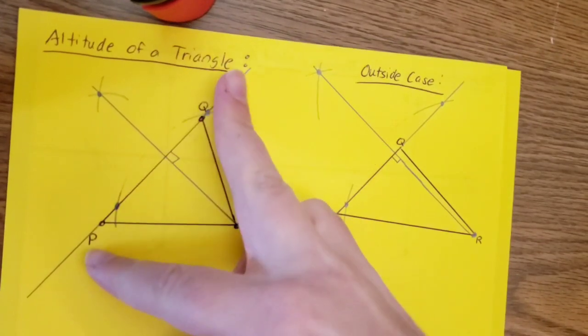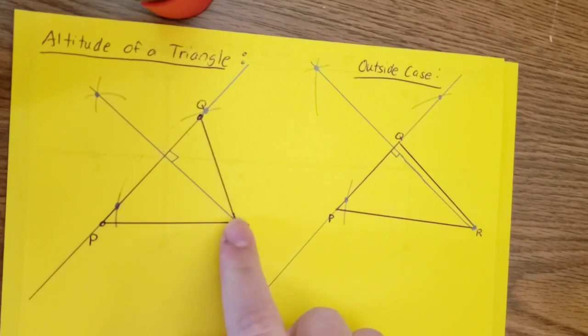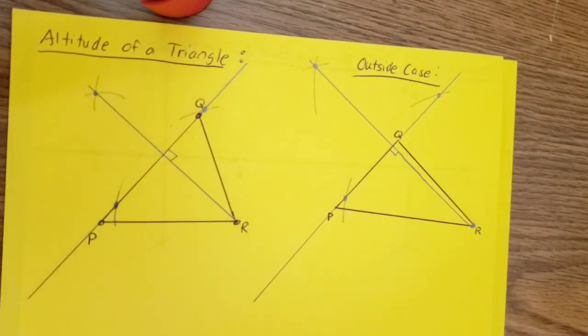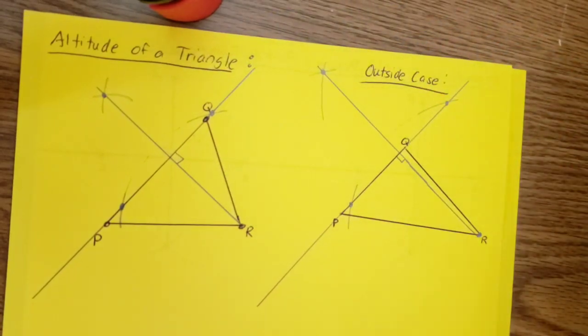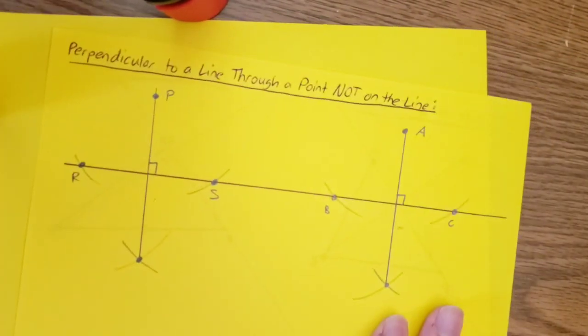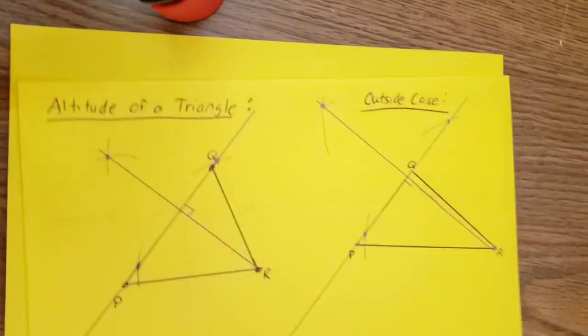You're extending that line, then putting our point on that opposite end, and then working on the same construction that we just did, using what we know about our perpendicular not through the line to help us with that triangle.